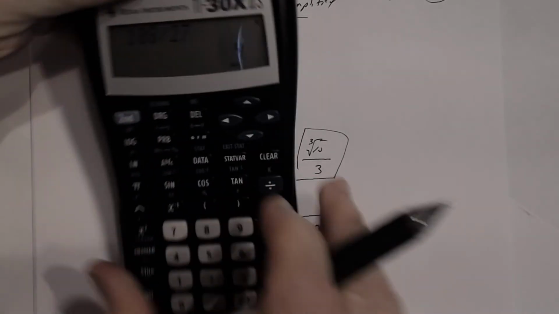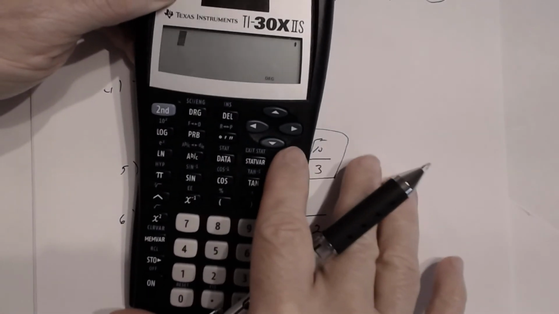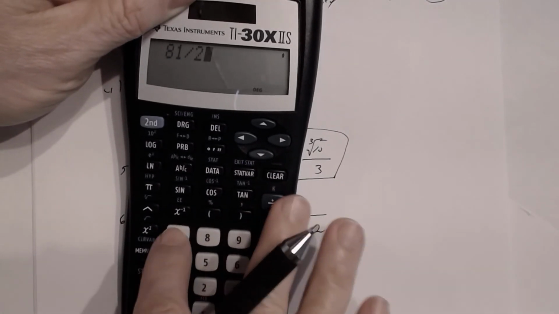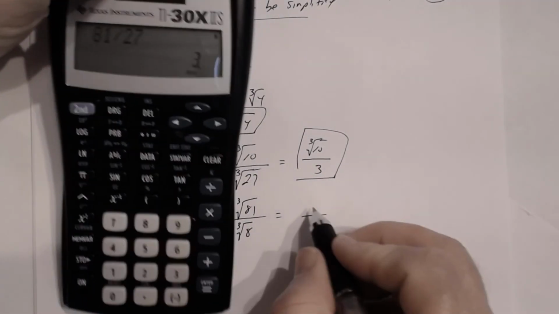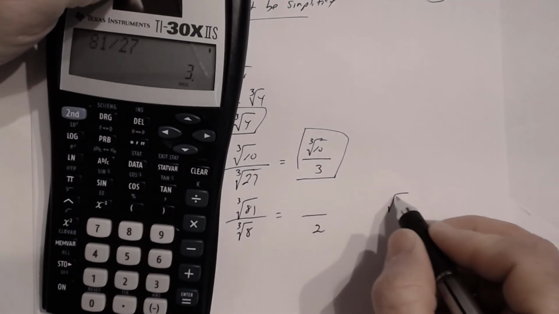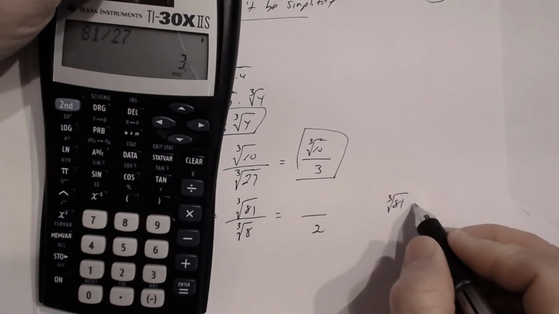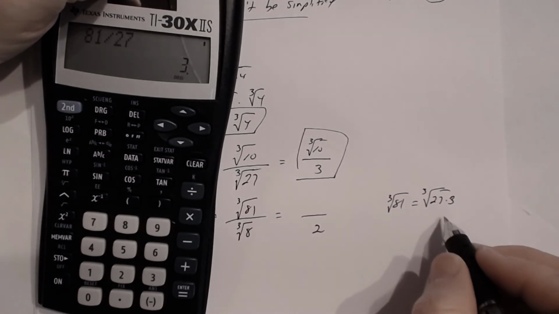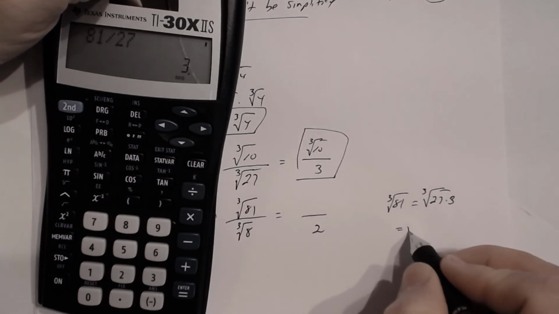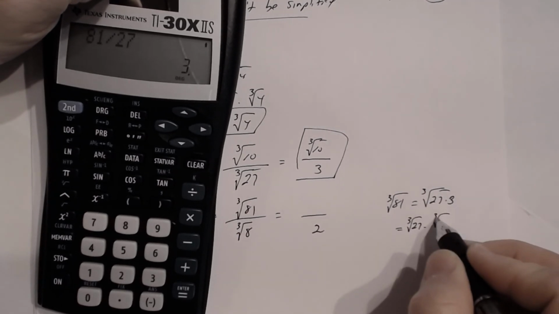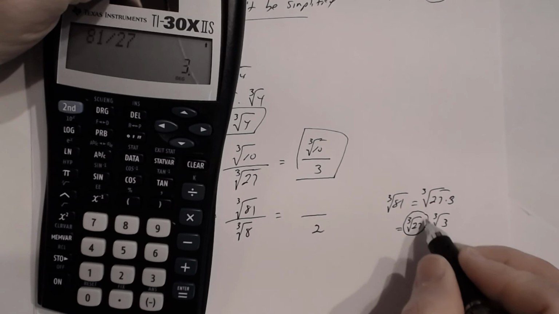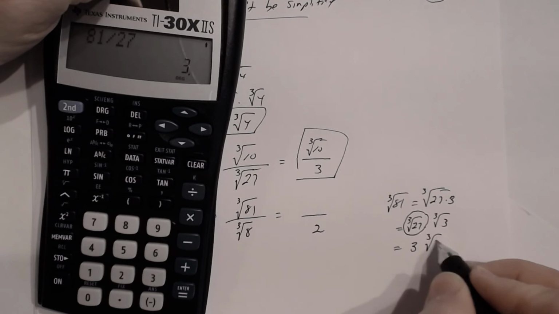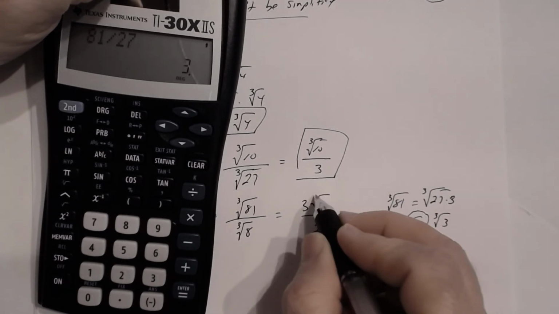Now let's look at the cube root of 81. What perfect cube, if any, goes into 81? We know that 8 won't, but what about 27? 81 divided by 27, yep, that's it. So the cube root of 81 will equal the cube root of 27 times 3, right? Using the product rule, I get the cube root of 27 times the cube root of 3. 27 is a perfect cube, so the cube root of 27 is 3. So I get 3 cube root of 3.